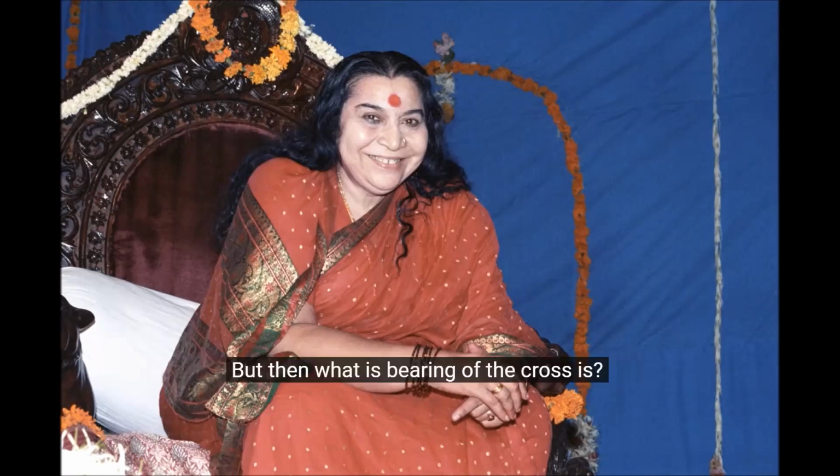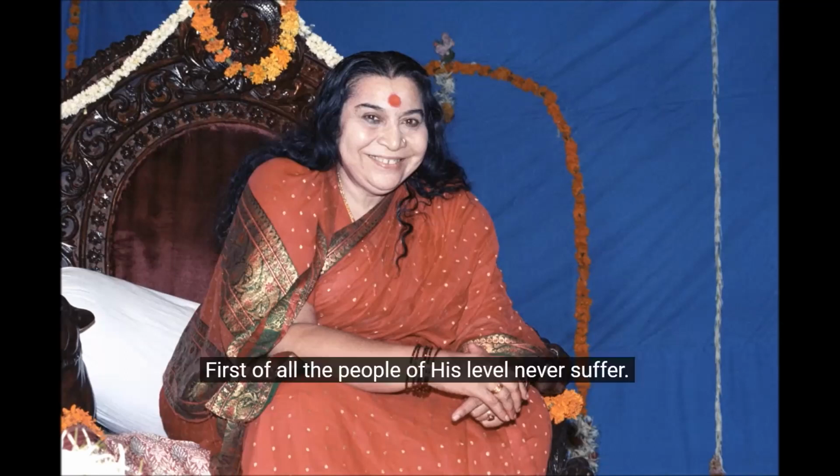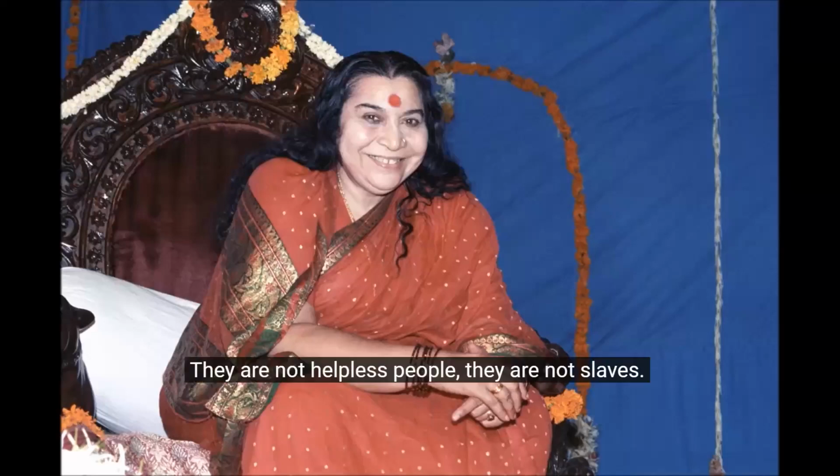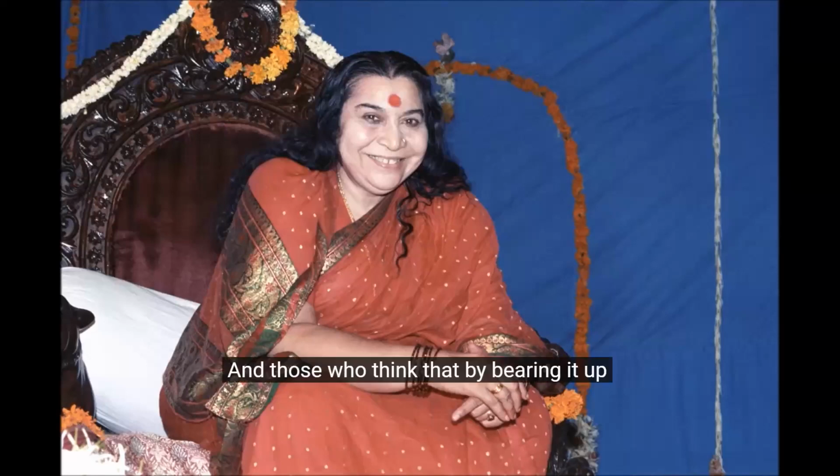But then what is the bearing of the cross? First of all, the people of his level never suffer. It's just a joke going on. It's a leela. It's a play going on for them. They never suffer. And even if they so-called act as suffering, they just do it because they want to do it. They are not helpless people. They are not slaves. And those who think that by bearing it up and by suffering it, we are becoming Christians, they should know they are psychological cases.